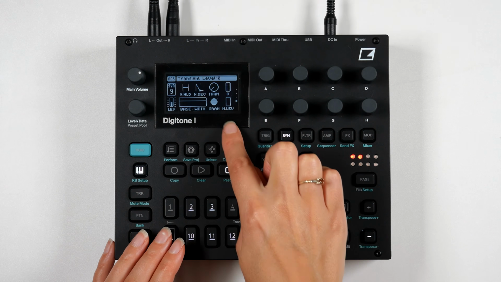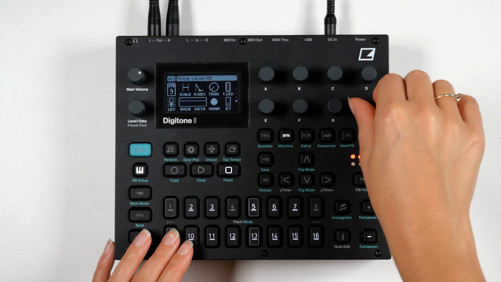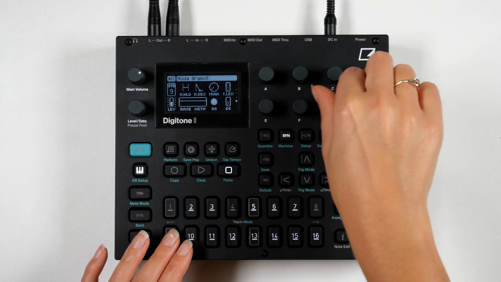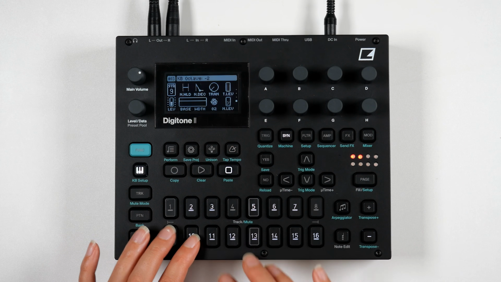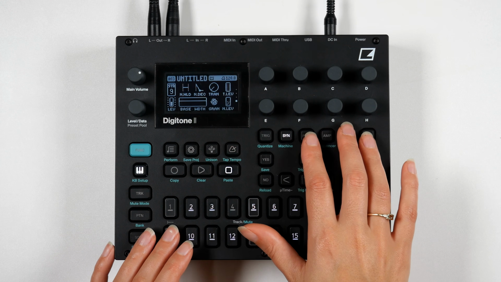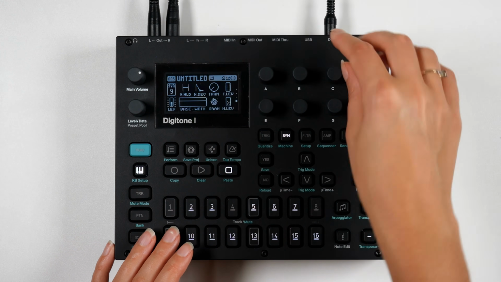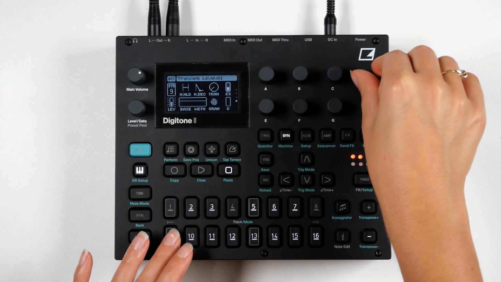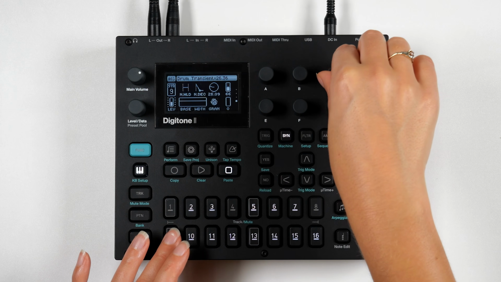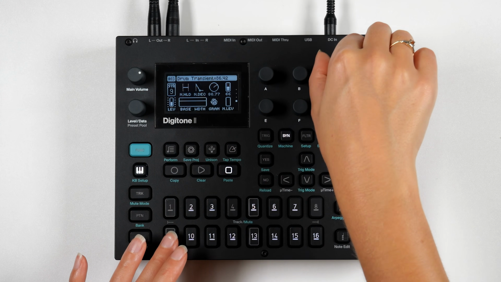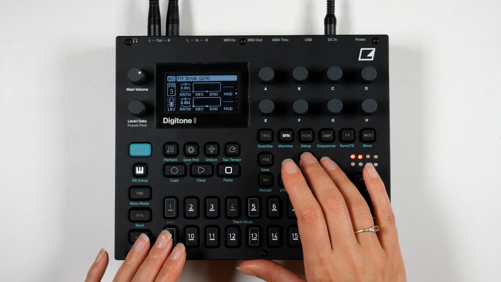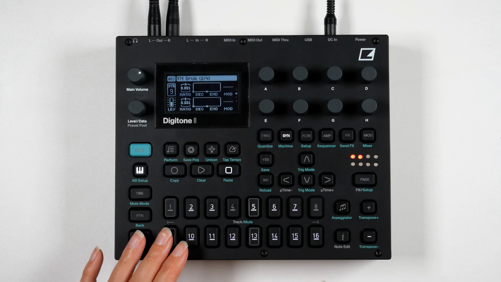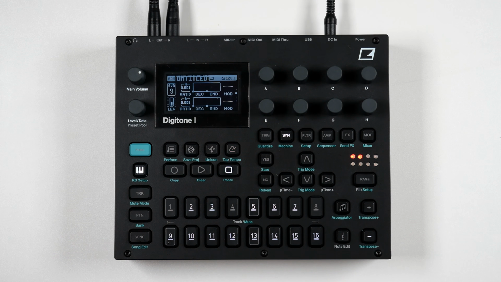And the ability to mix in some noise. And also to shape the color and quality of the transient of the sound. And of course, you can still manipulate the FM algorithm and the operator ratios.